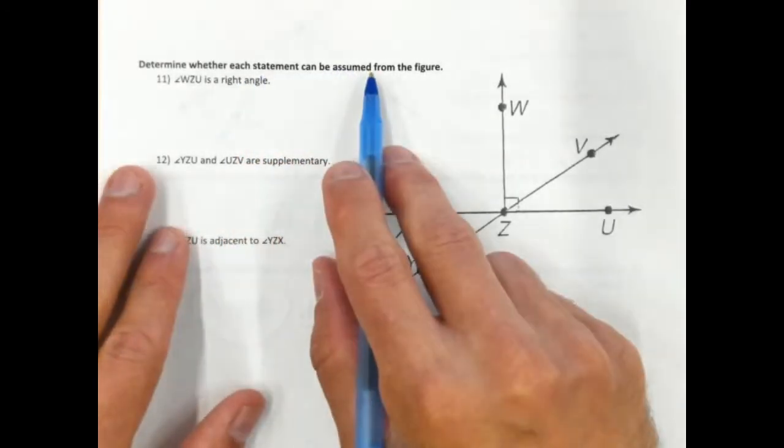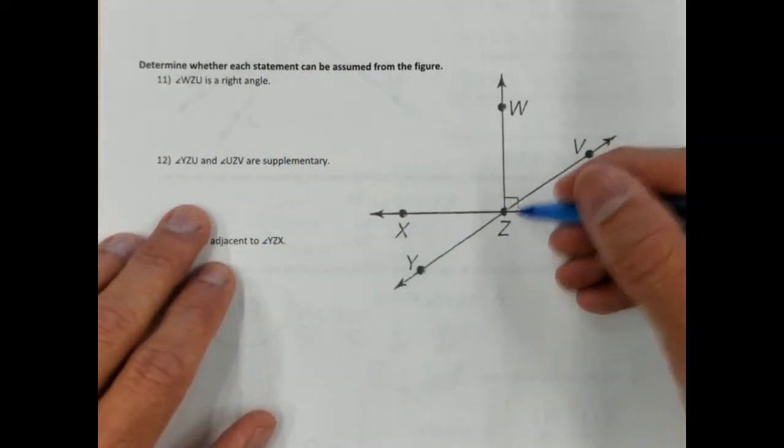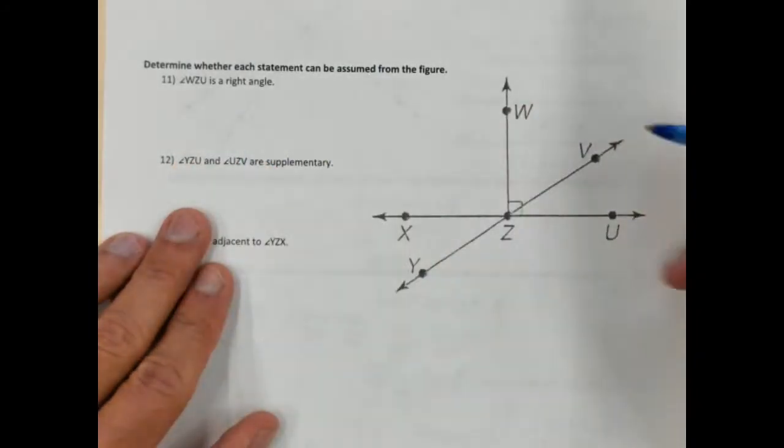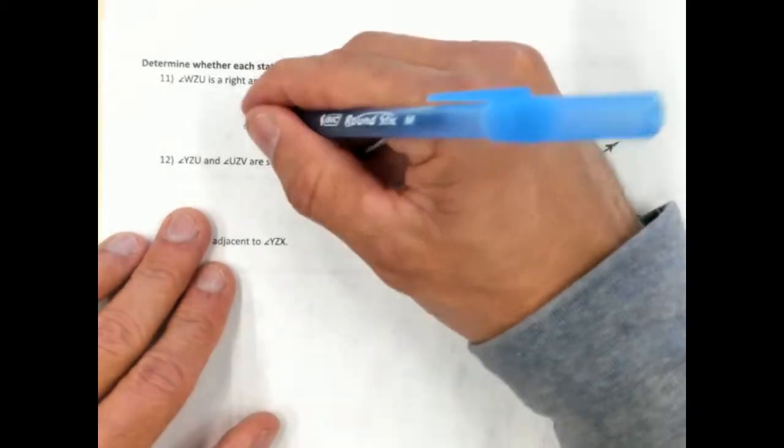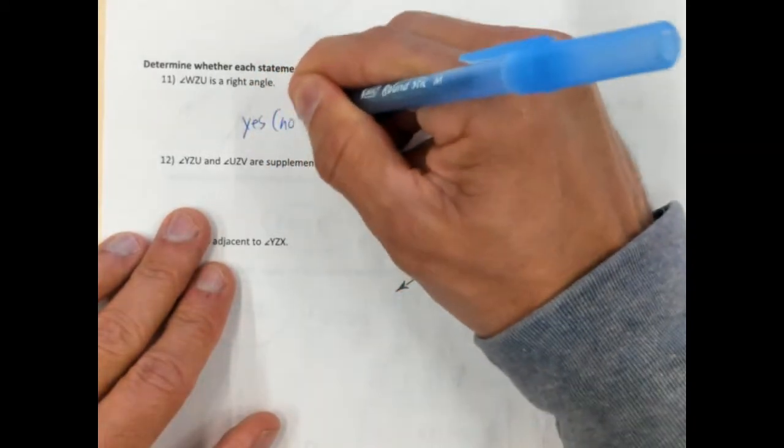Okay, last part. Here we go. Determine whether each statement can be assumed from the figure. So we have a notation here. Okay, WZU is a right angle. So WZU is a right angle. Yes, we can because of the notation. Notation is our reasoning here.